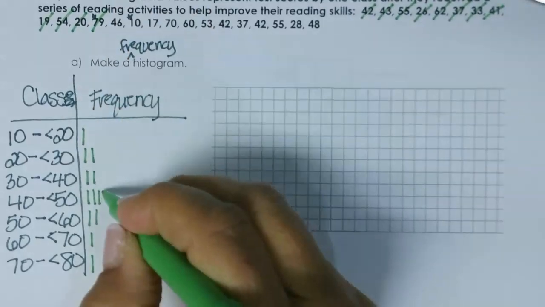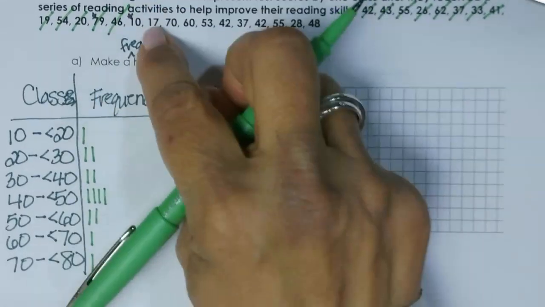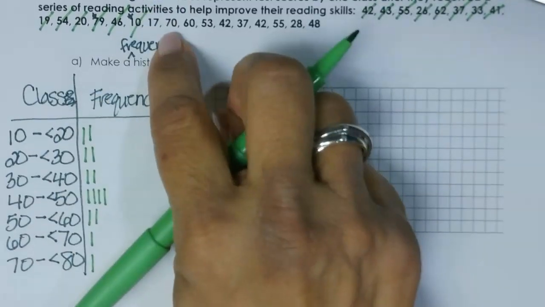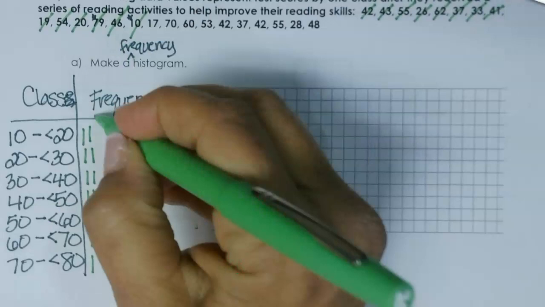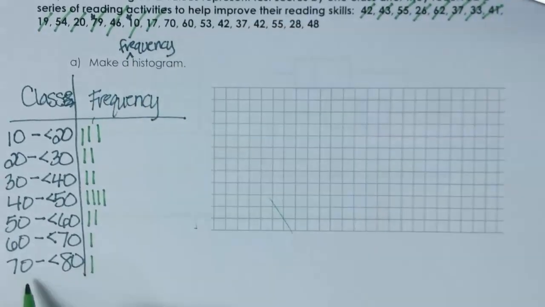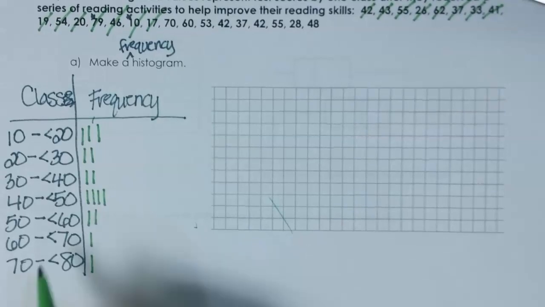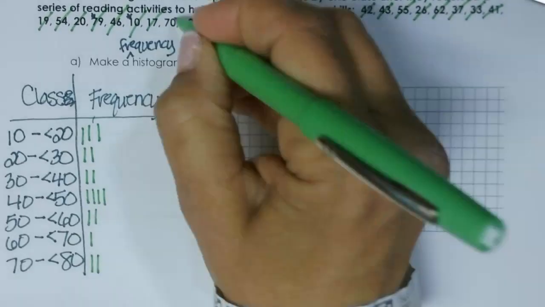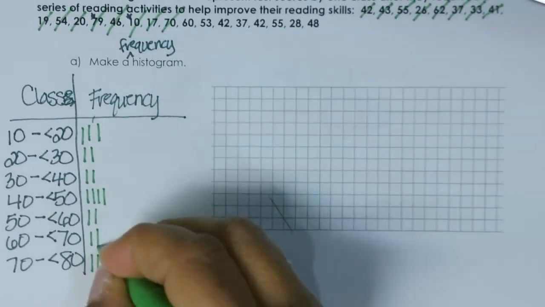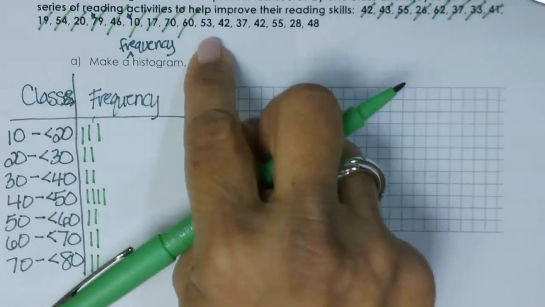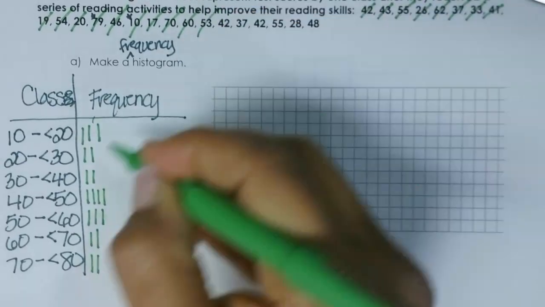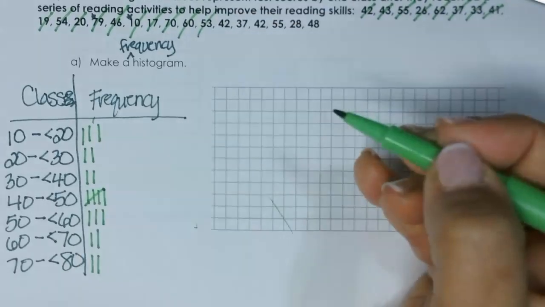46, 40 to less than 50. 10 would go to 10 to less than 20. 17, 10 to less than 20. 70 has to go to the 70 to less than 80. 60 would go in the 60 to less than 70. 53, 50 to less than 60. 42 is here, 40 to less than 50.